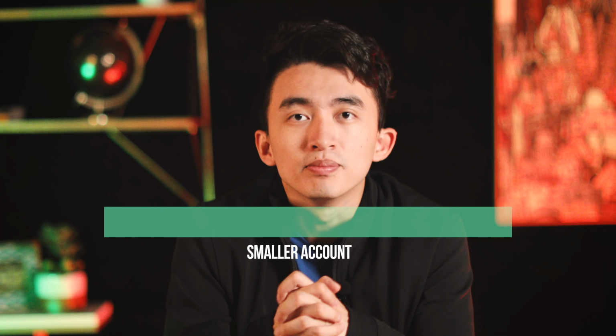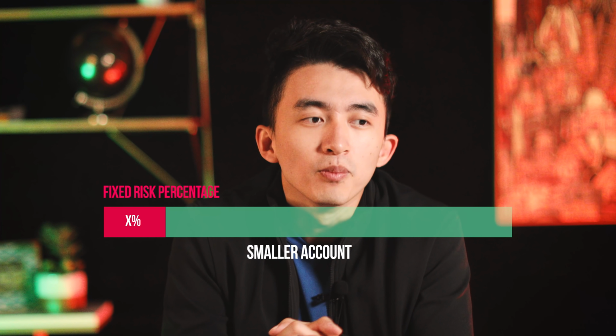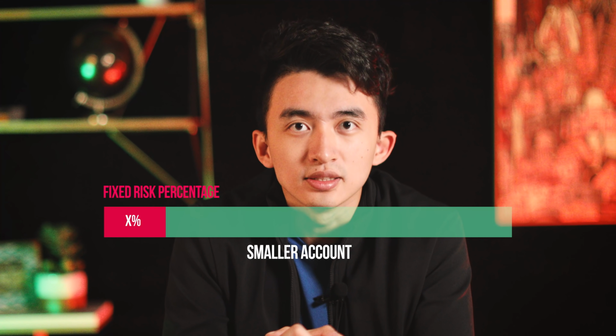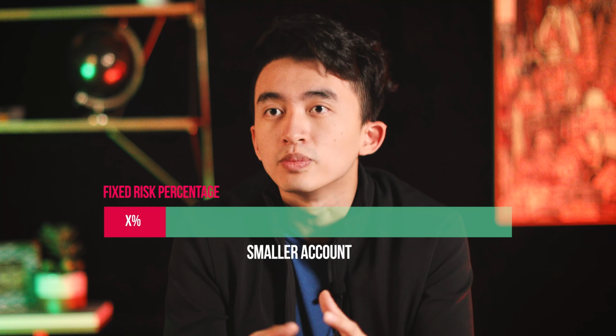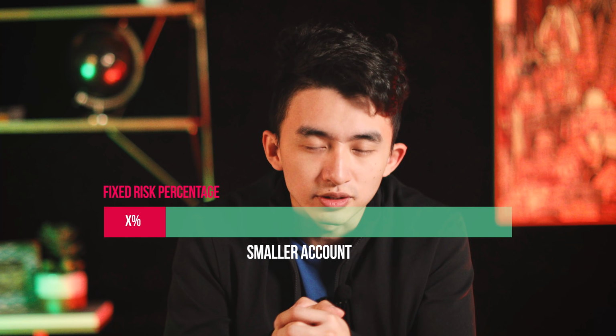In general, the basic understanding is that if you have a smaller account, you want to size in based on percentages. With a bigger account, you want to size in based on how many dollars you want to put into a specific ticker. So for example, when you have a $3,000 account, you want to size in 15% to 20% of your equity into a specific trade.